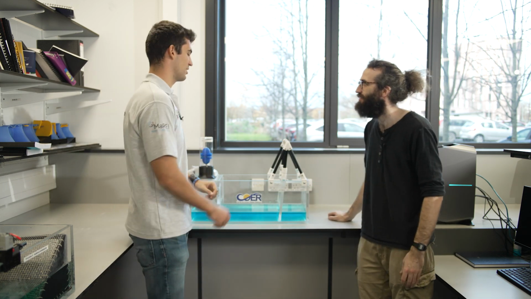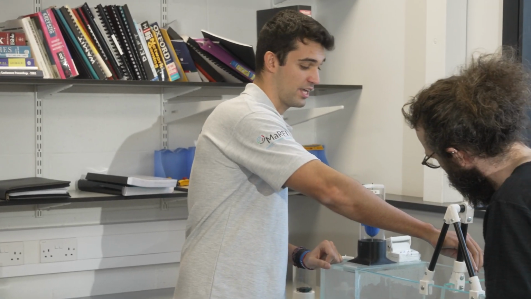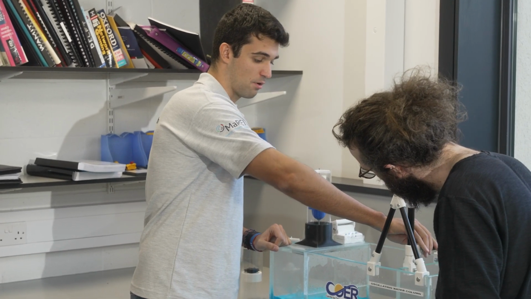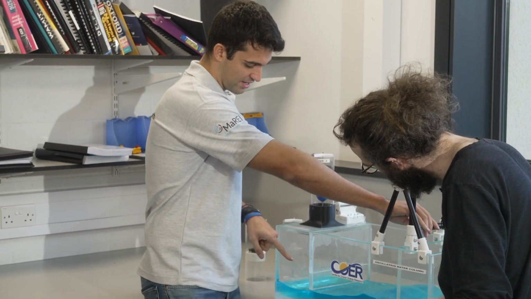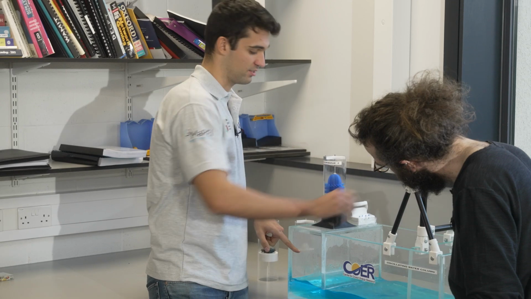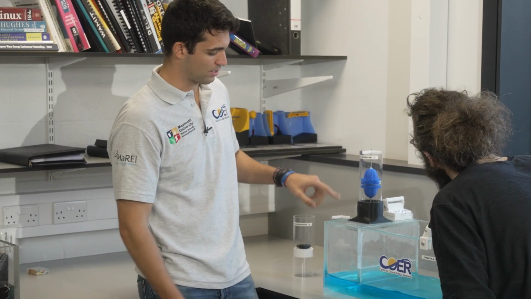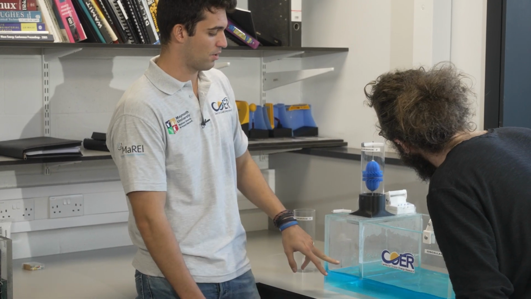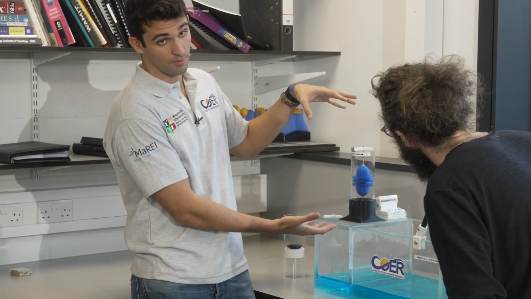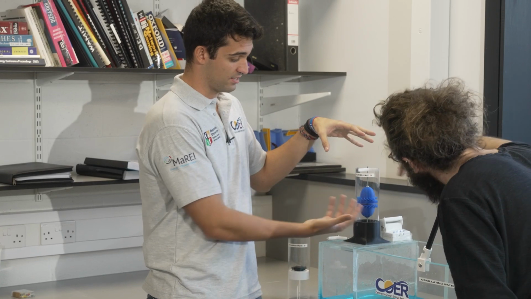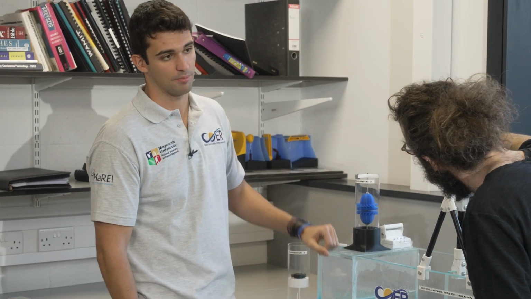So I'm going to show you a little bit of this. As you see, here we are trying to simulate the motion of the waves. And you can see that water comes inside this chamber, and this chamber generates a difference of pressure because the air is pushed by the water that comes here. The difference of pressure is converted into electrical energy through this type of turbine.